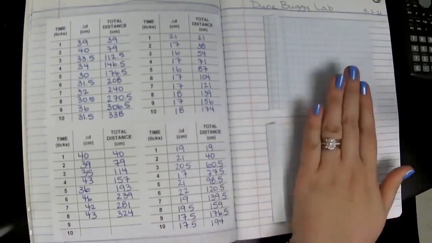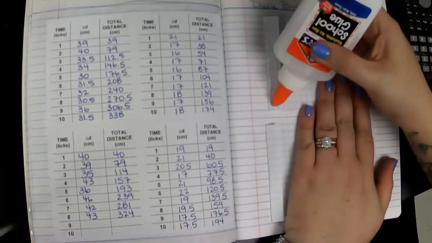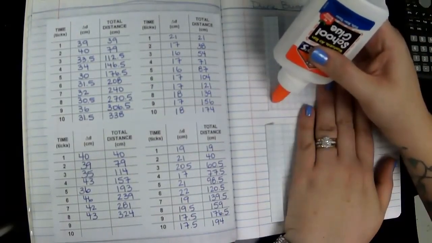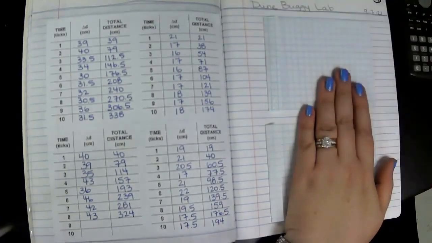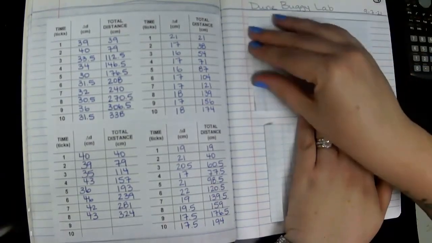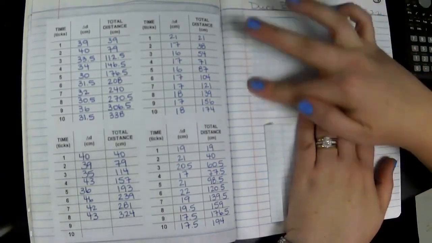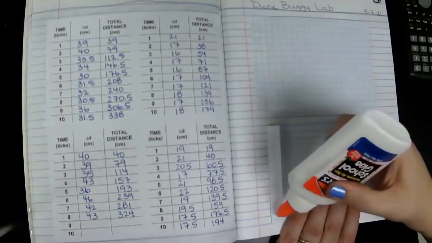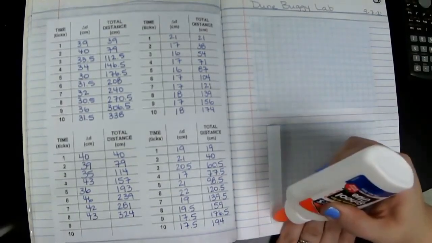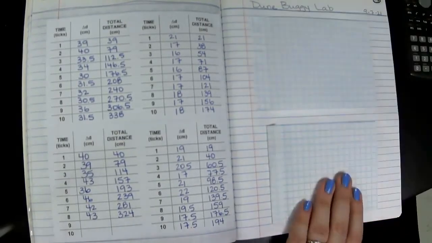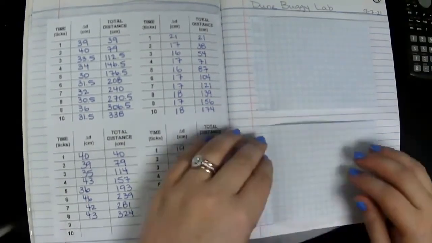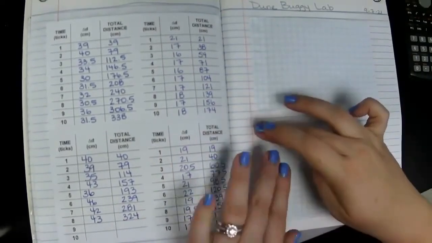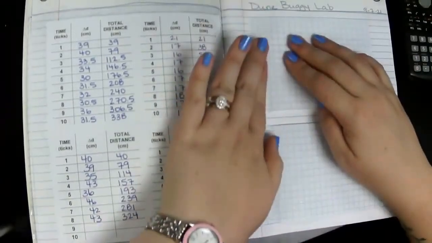And then take your glue, put a nice thin line of glue right along that tab that you just made. Flip it open so that it's attached to your journal page. And again, do the same thing down here. I'm going to flip it open and attach it down like that. So now we have our 2 graphs ready to be marked on.